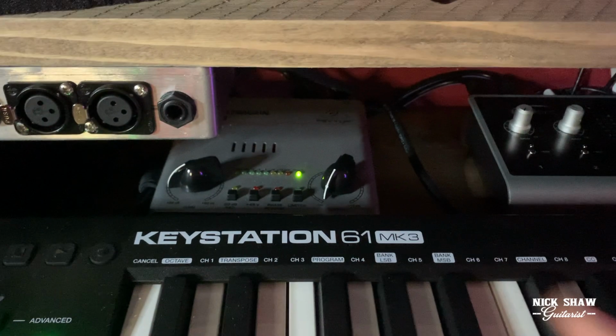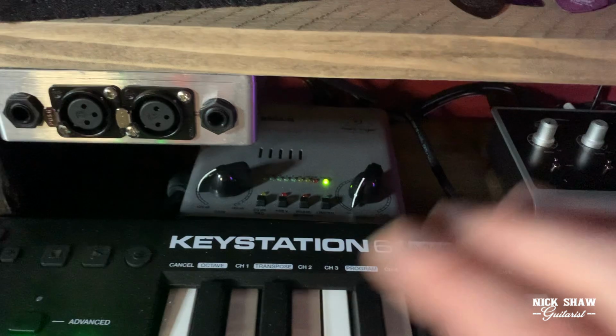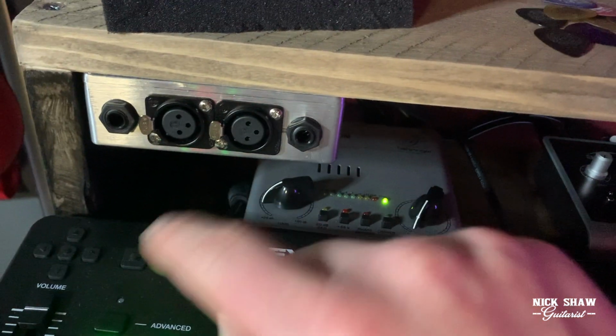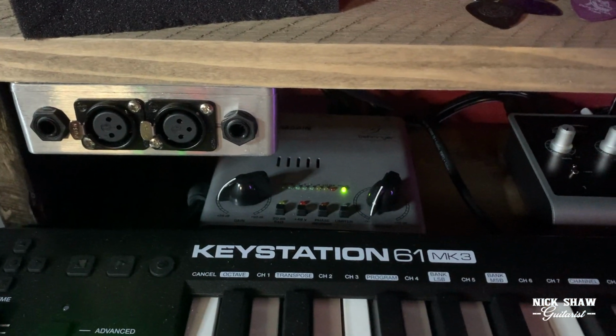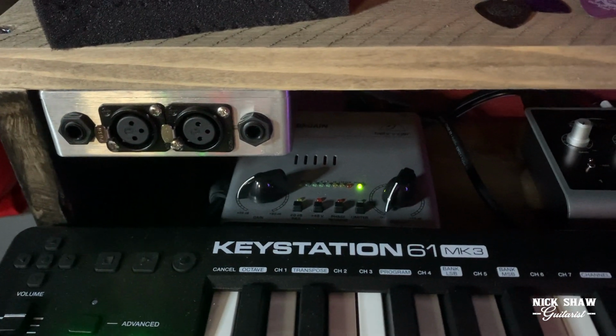At the minute I've not got the tube preamp routed to anything, but there are some cables in just down here, so I can plug in microphones and patch it into the front if I need to. But at the moment, like I say, I'm not using that.